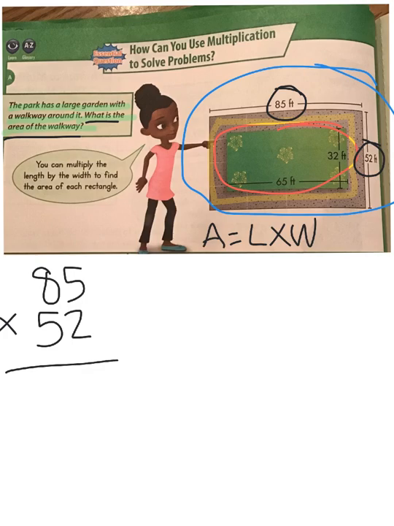First, we're going to multiply the ones place. So I'm just going to start with this 2, the ones place on the bottom. Multiply your ones place by your ones place on the top. 2 times 5 is 10. Instead of writing down 10, since I am using regrouping, I'm going to place my 0 and regroup my 1 over the tens place. Next, I'm going to multiply my ones by my tens. So 2 times 8 is 16 plus 1 more is 17.